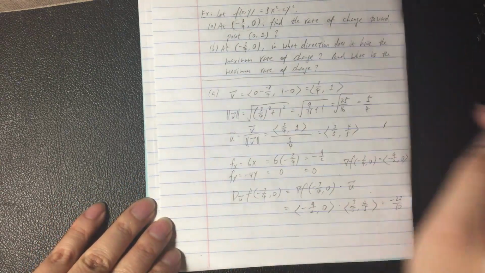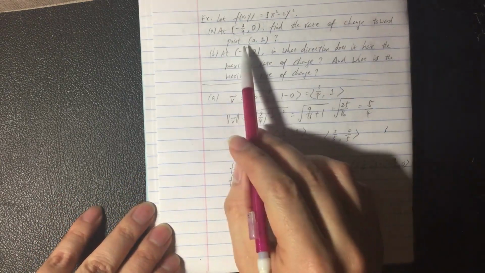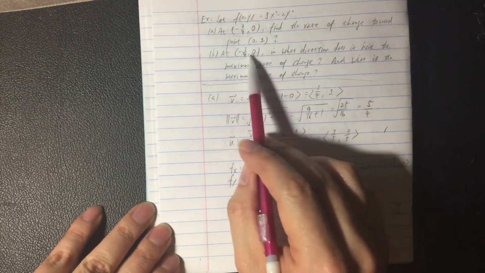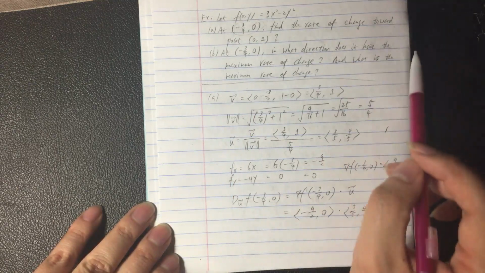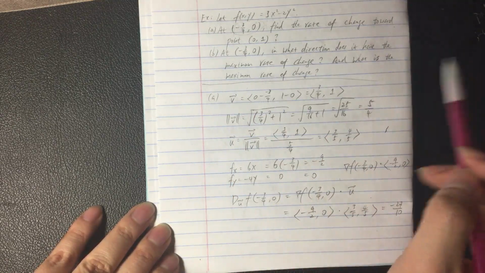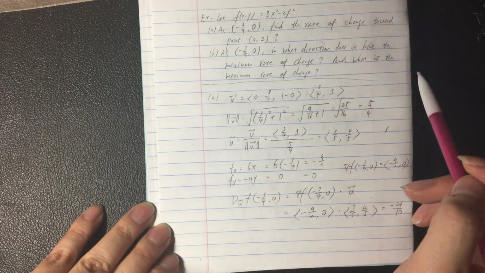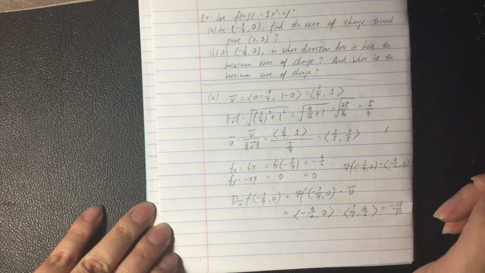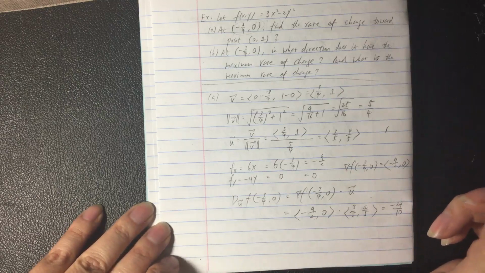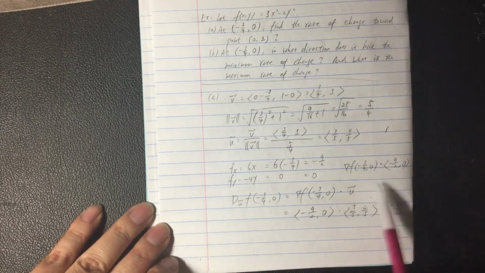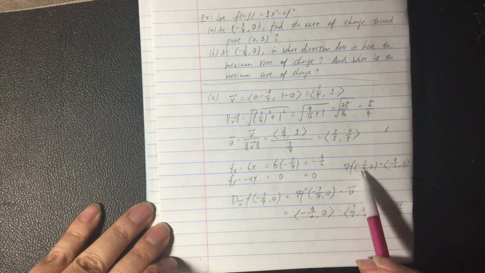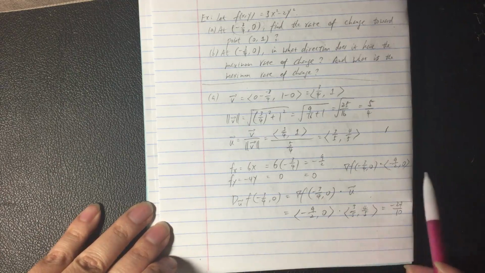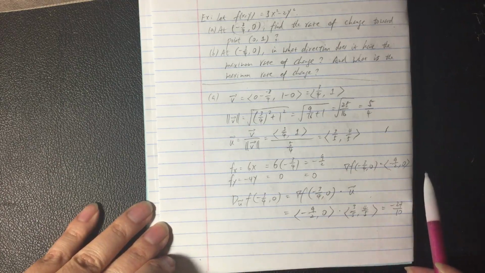Next, part B. At the point (-3/4, 0), in what direction does it have the maximum rate of change? And what is the maximum rate of change? When the direction is the same as the gradient vector at the point (-3/4, 0), the directional derivative has the maximum value.